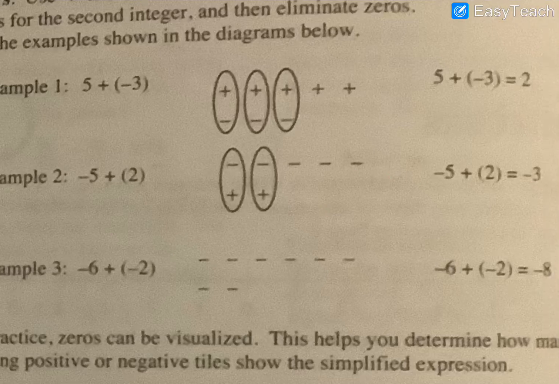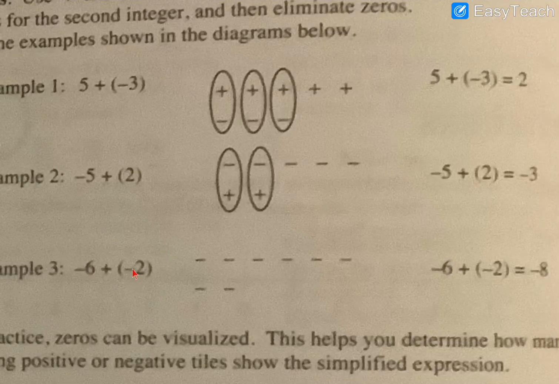All right, on the third one, we have negative 6 plus negative 2. So there's 6 negatives and then 2 negatives. But here there are no 0 pairs because there's no positive and negative to circle. So here I'm just going to count up 1, 2, 3, 4, 5, 6, 7, 8. So our answer is just negative 8 because there are no 0 pairs.